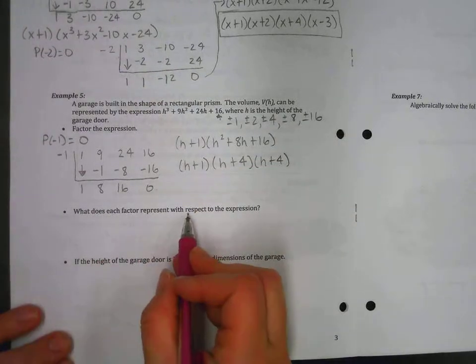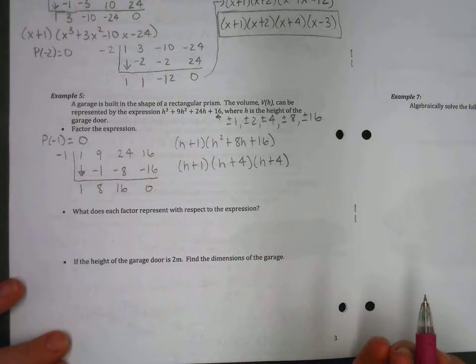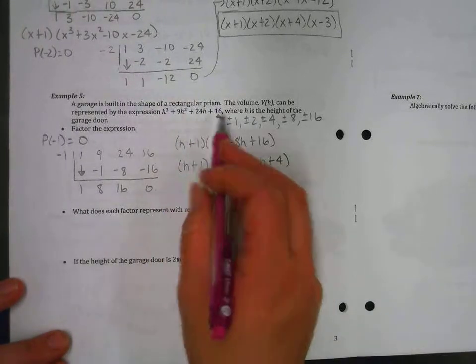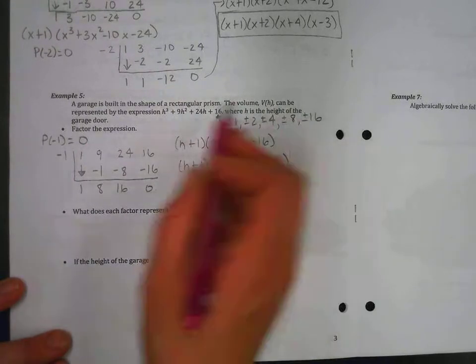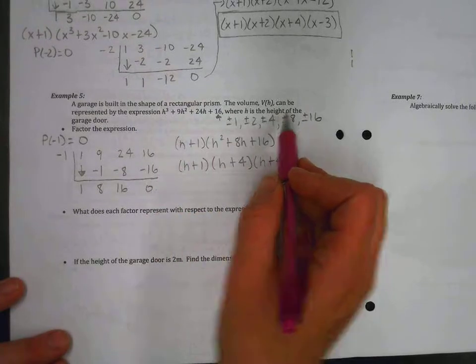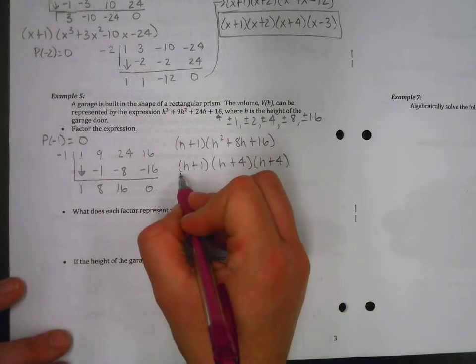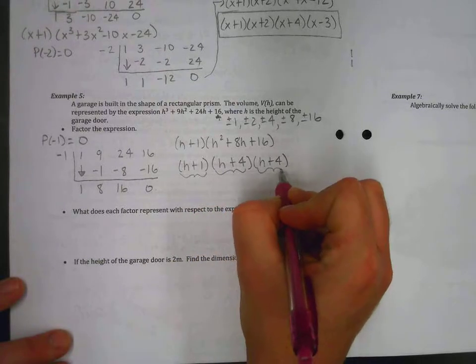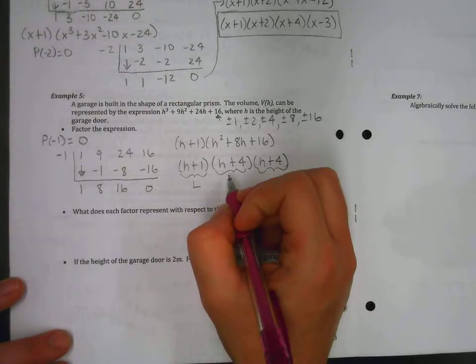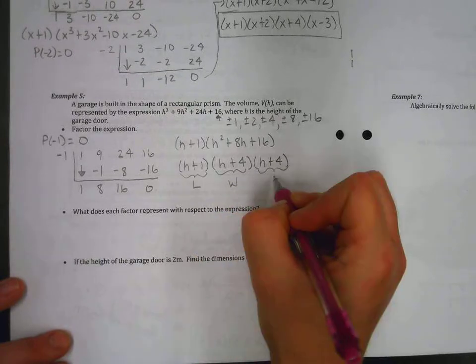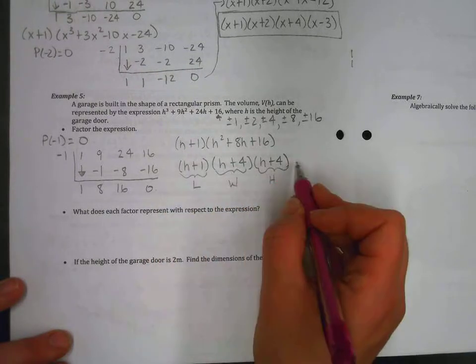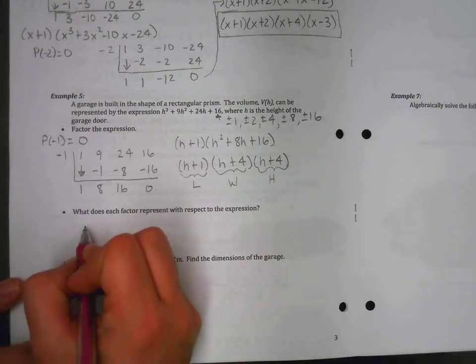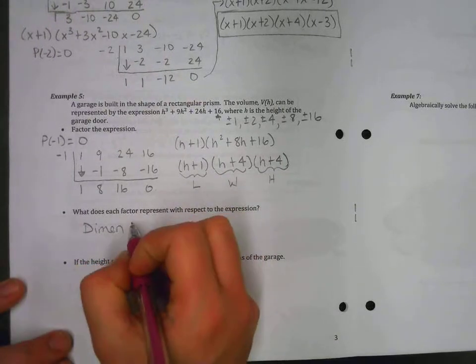Okay, what does each factor represent with respect to the expression? Okay, so technically h is the height of the garage door. The volume V of h can be expressed by the following expression, where h is the height of the garage door. So technically these would represent our length, our width, and the height of the garage. So remember, h is the height of the garage door, right? These would represent the actual dimensions of the garage.